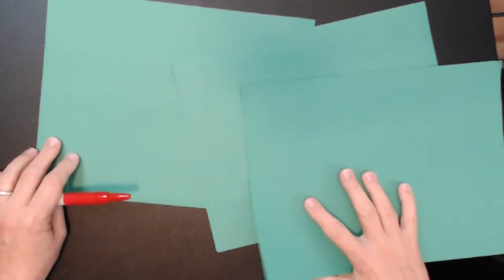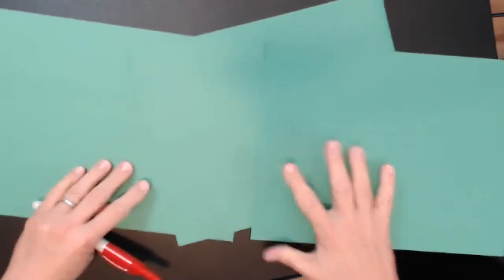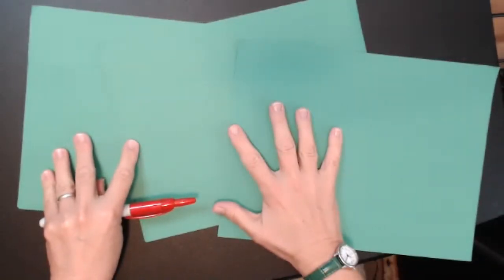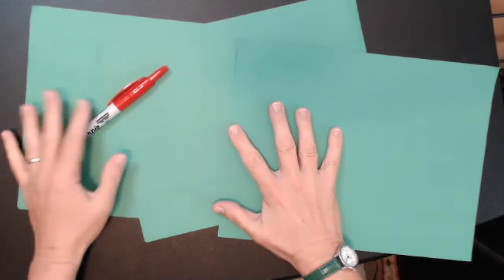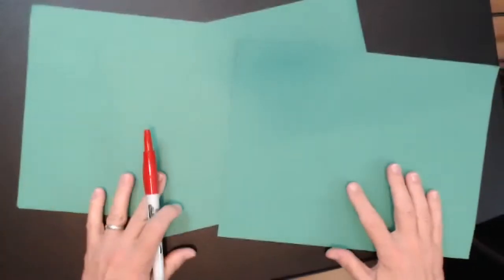So if you would like to do this activity with me, you will need some pieces of paper. You can just start out with 3 pieces of paper and a Sharpie or a marker or color. All right, let's get started.